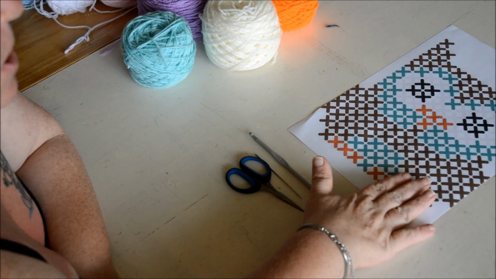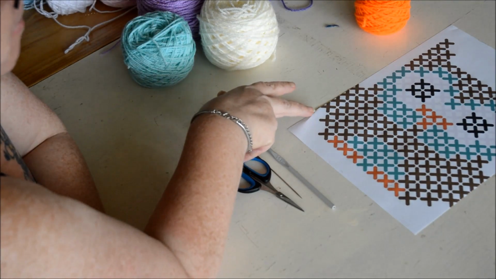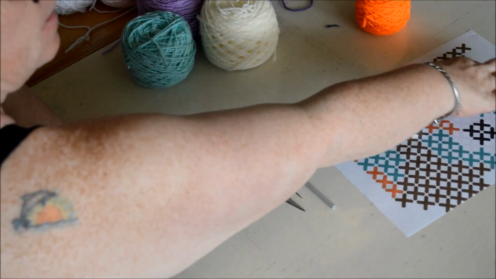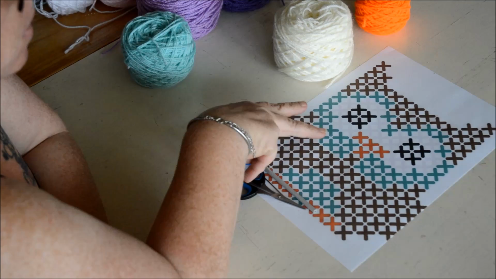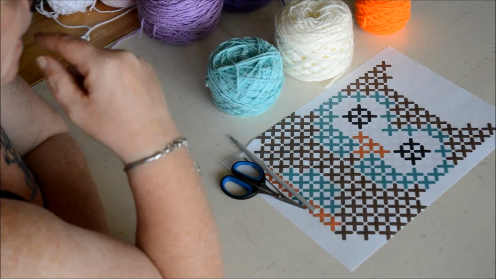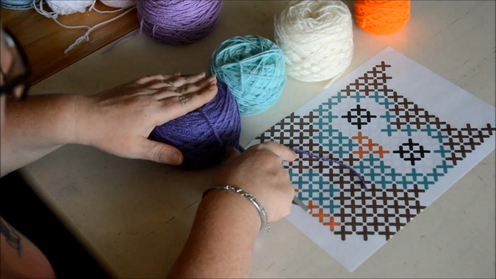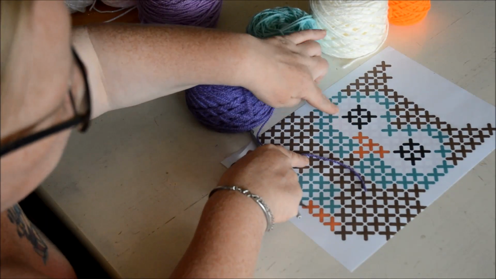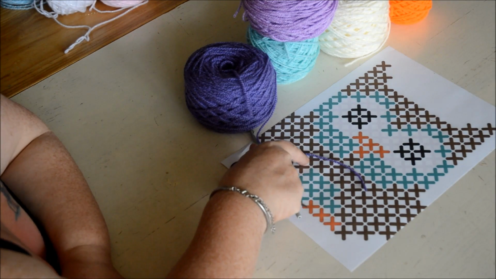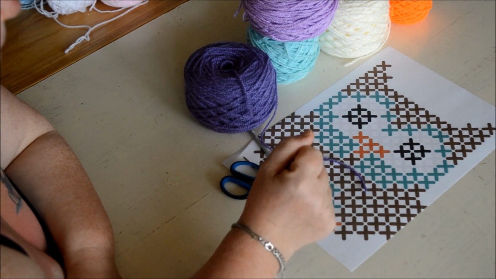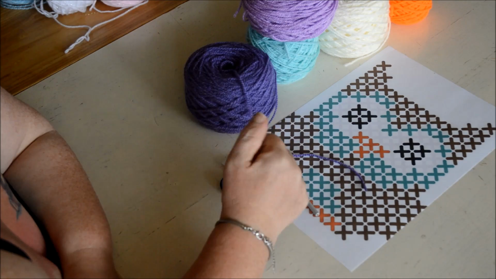I'm changing the colors of this graph. Orange will be orange. The background here, up here, and on the side will be off-white. The mint green will be mint green. The dark brown I will make dark purple, and the small pieces around the edge will be purple, and the eyes will be normal black. You also need a ruler and a pencil. So get everything together and then we're going to start.